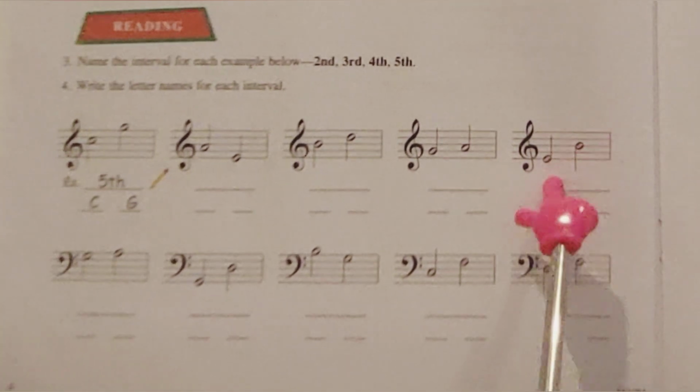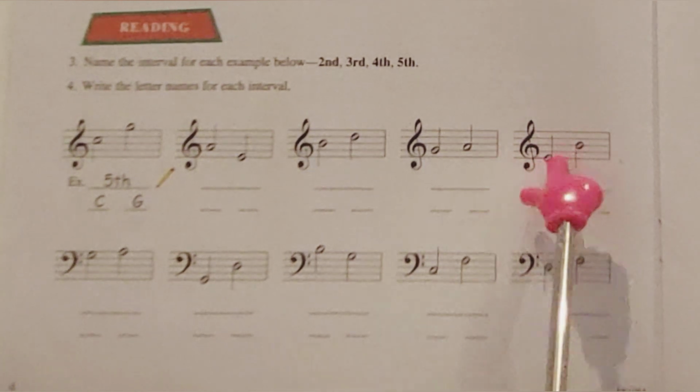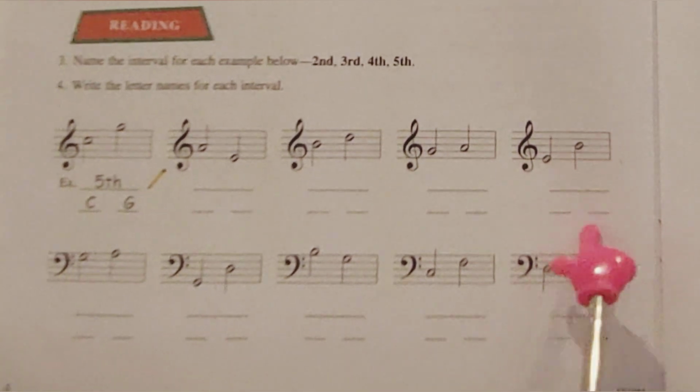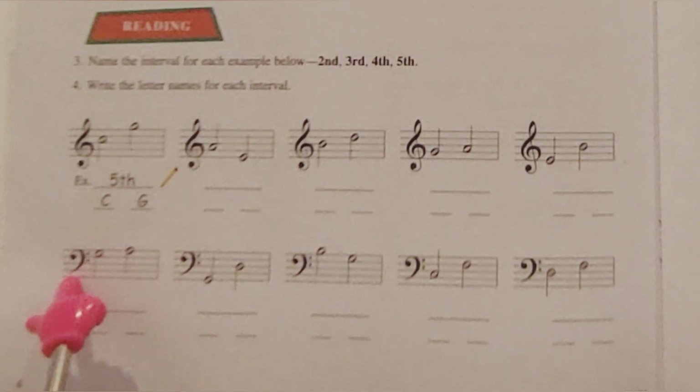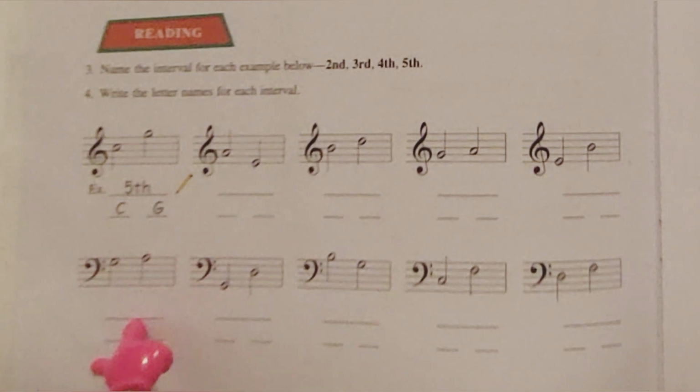Now we look at line to line, it's going to jump an odd number. So it will be a fifth. So from every E, jump a fifth to B. Same as the bass clef. So first we look at space to line and they are close. It's going to be an even number, a second.